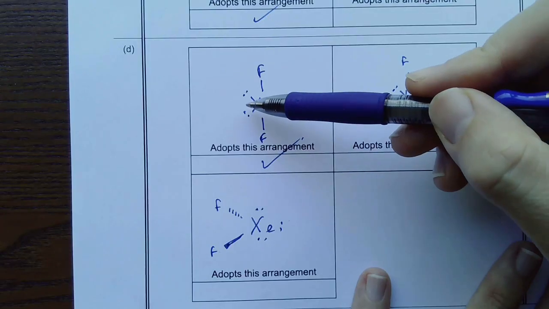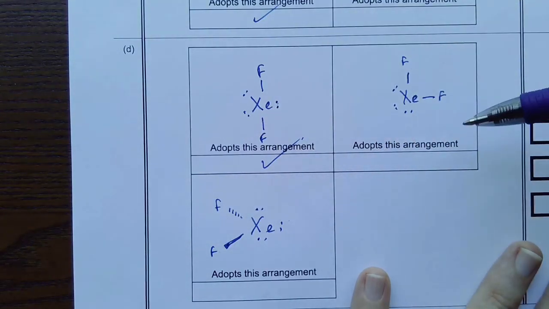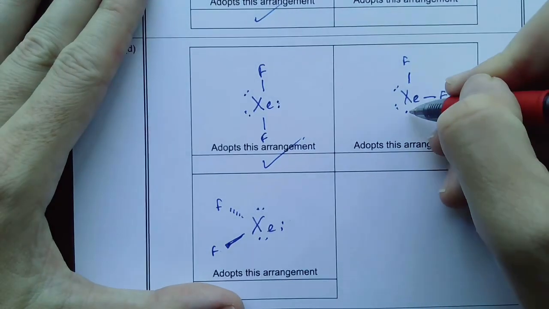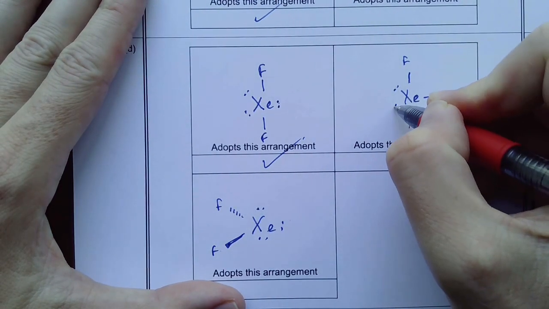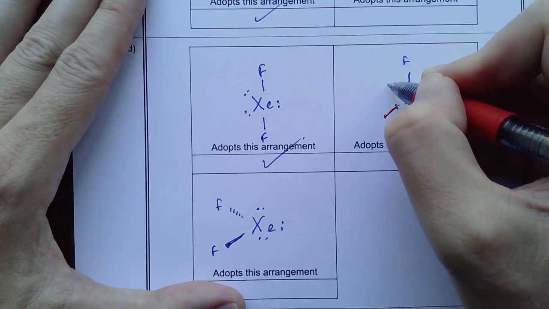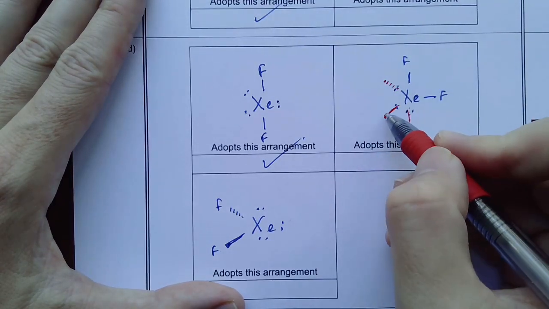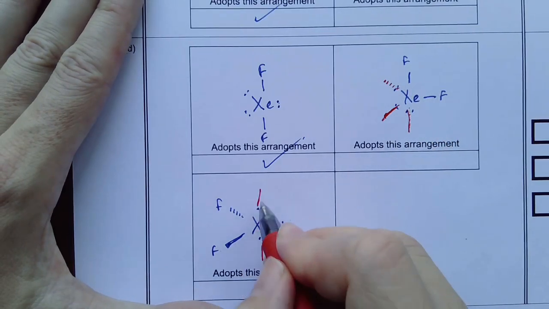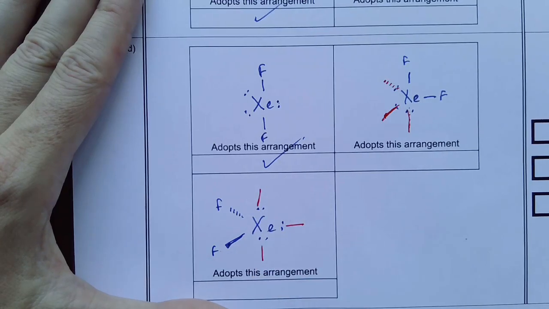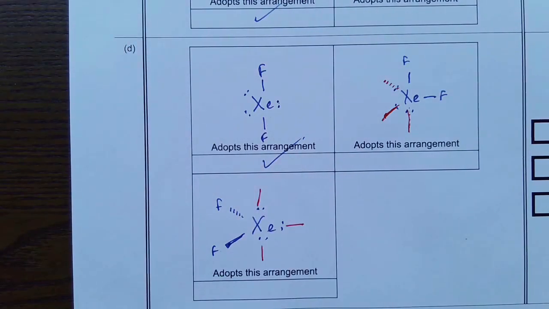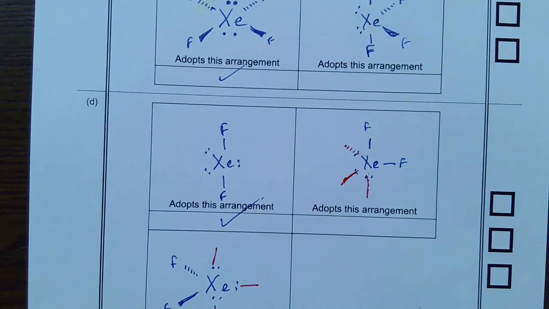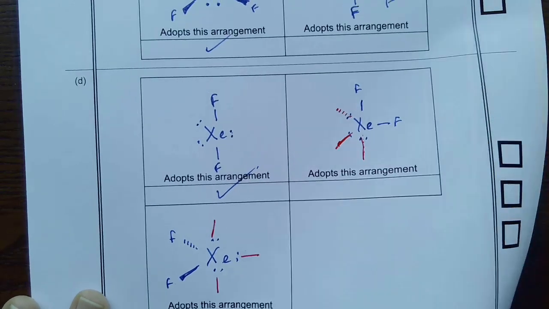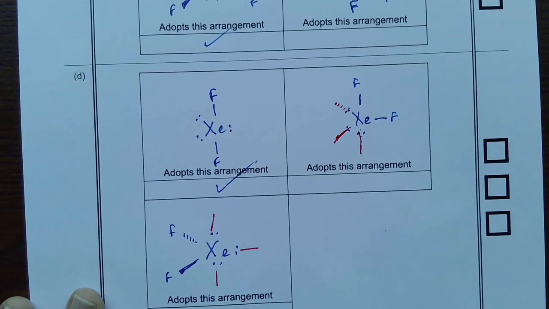Our lone pairs are 120 degrees away from each other here, whereas here it's difficult without drawing in the geometry. Let me just draw it in. You can see that these two lone pairs here are 90 degrees away from each other, and likewise here, because it's like that, they're going to be 90 degrees away from each other as well. So our linear structure is our easiest one. I feel like that's probably the 7 easiest marks on the paper right there. Although there were some pretty easy questions earlier on with the balancing equations.